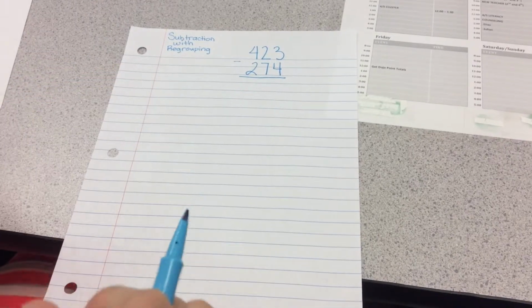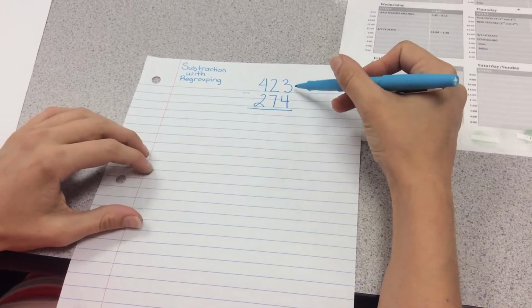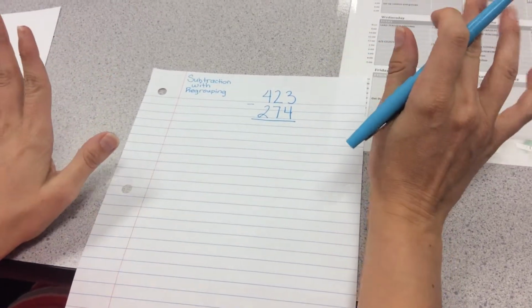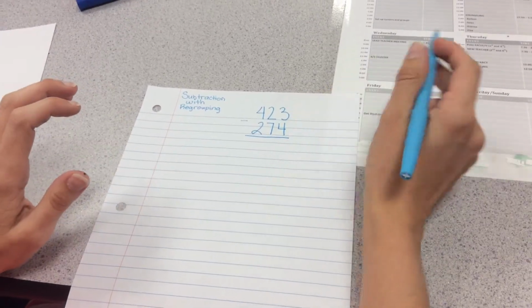Today we're going to be going over subtraction with regrouping. So in class we learned: more on top, you can stop. More on the floor, go next door. Numbers the same, zeros the game.